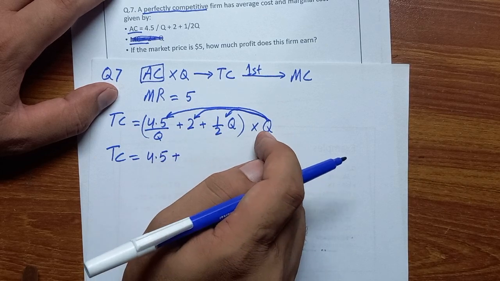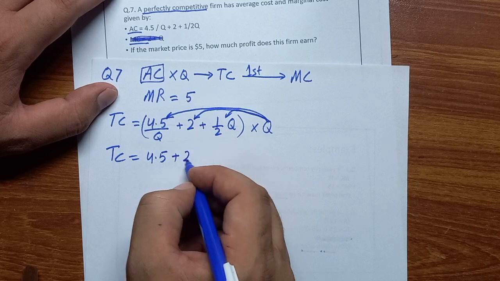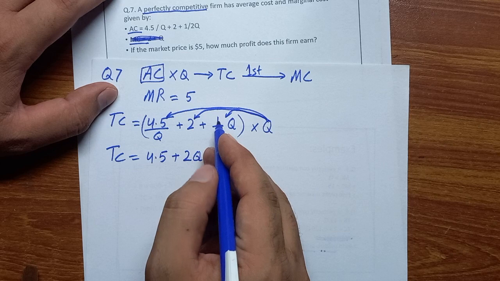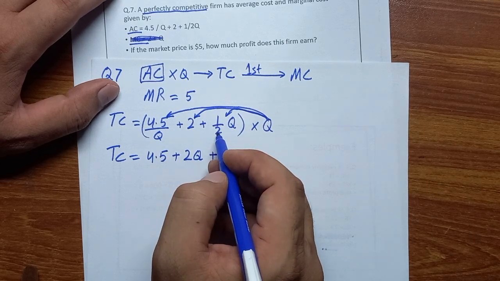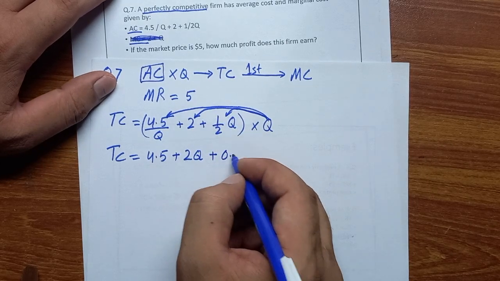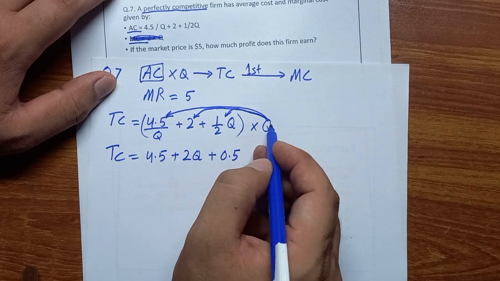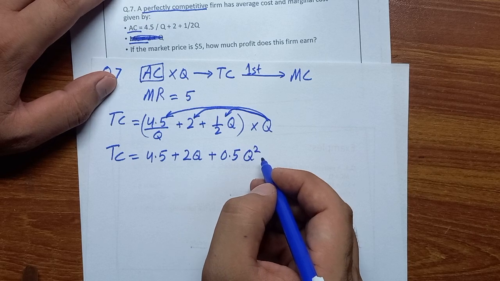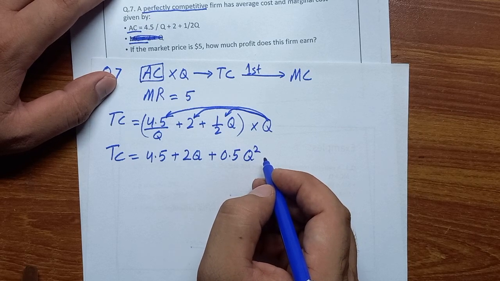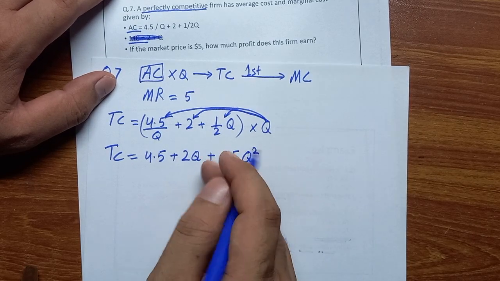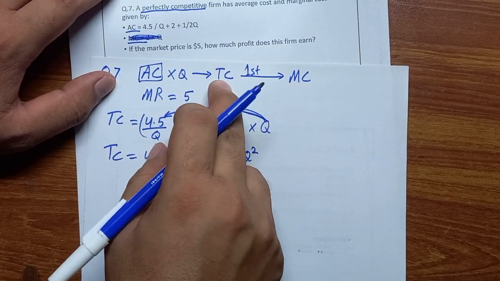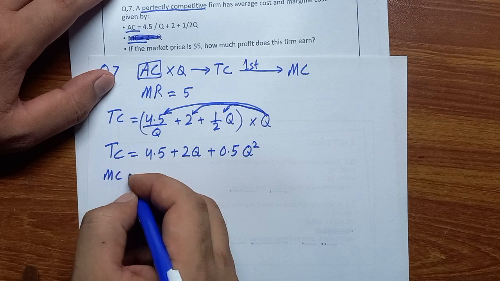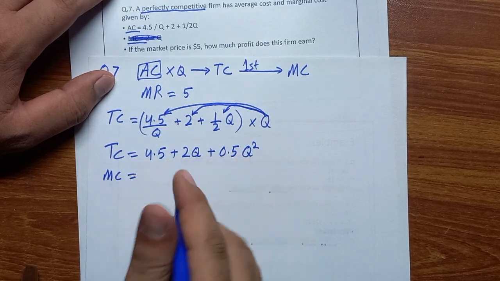And when we multiply Q with 2, we will have 2Q, plus instead of 1 by 2, we can also write 0.5. So Q multiply Q, we will have Q square. So this is our total cost. When we take the first order derivatives of the total cost, we will get the MC. So now MC, we will take the derivatives of this part.